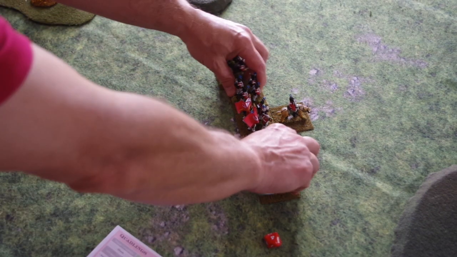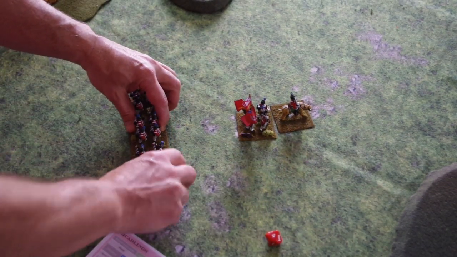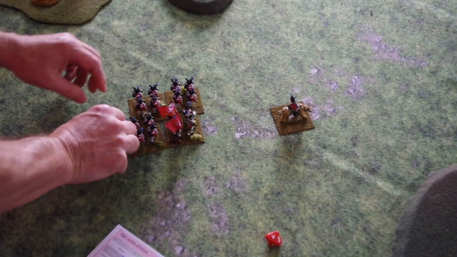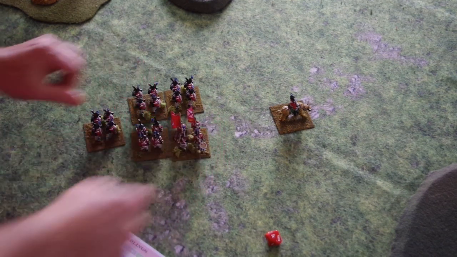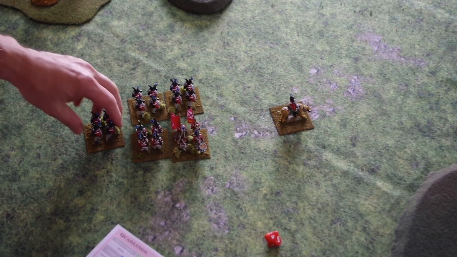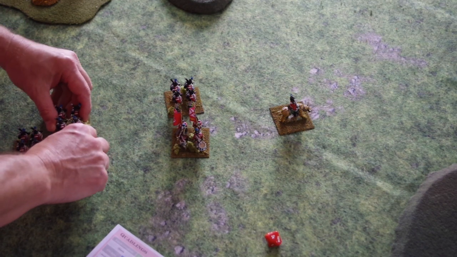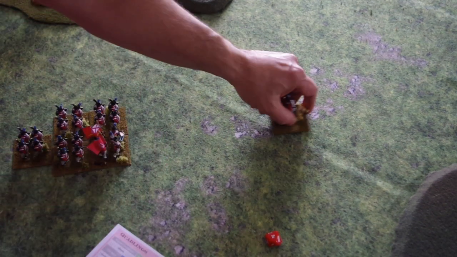Now, some people have asked, is there a means by which I have a unit in column and I want them to just form line by doing a right face? So no, that's not authorized in Wars of Ozz. But if I wanted to change facing like that, what I would do is move and wheel. So let's say changing formation cost me half my move.